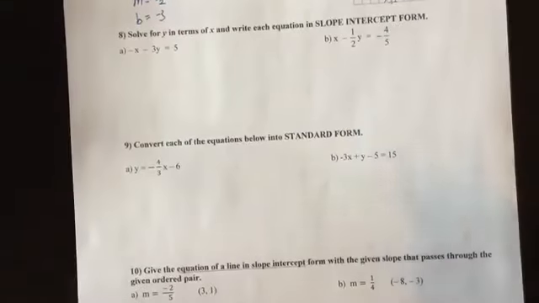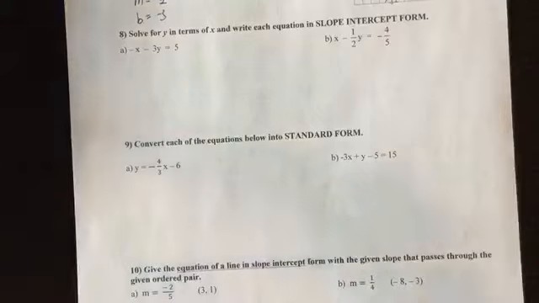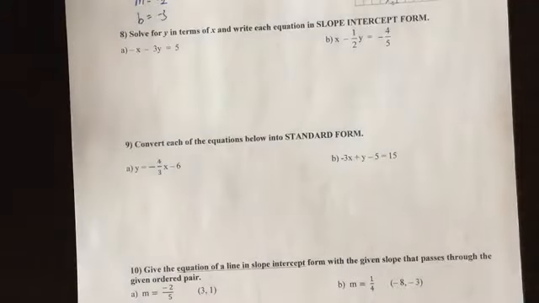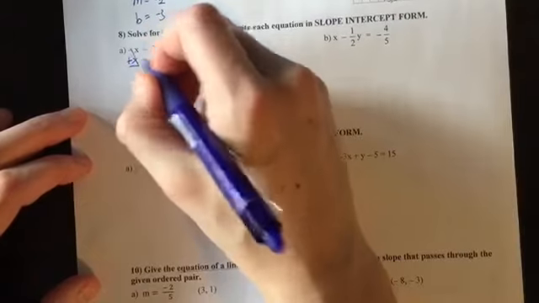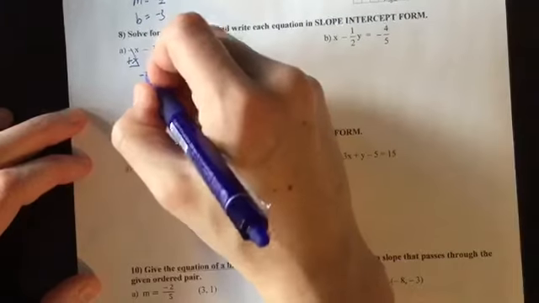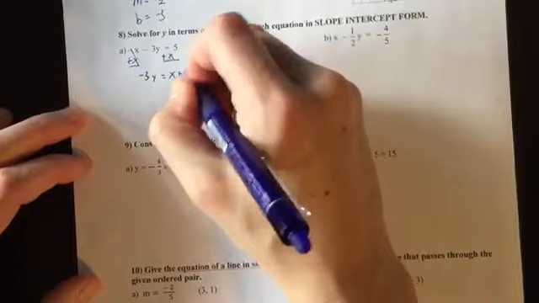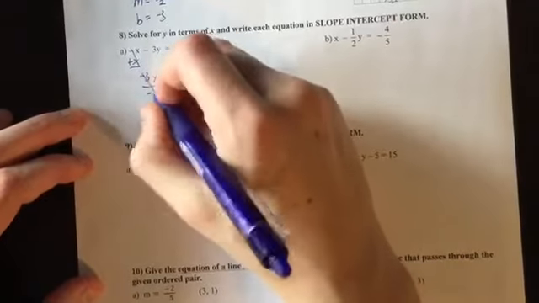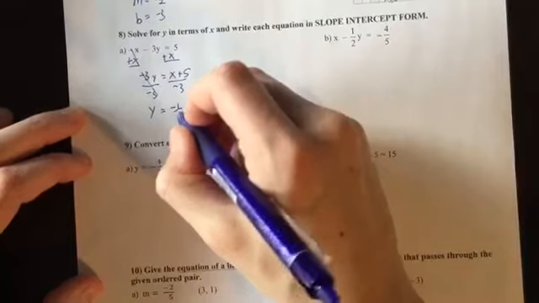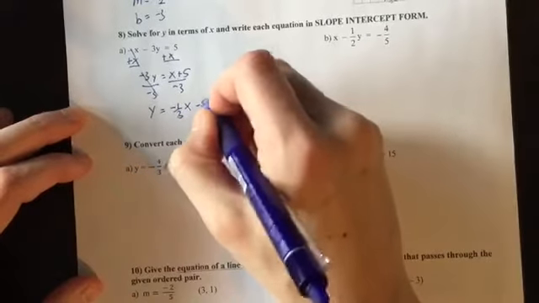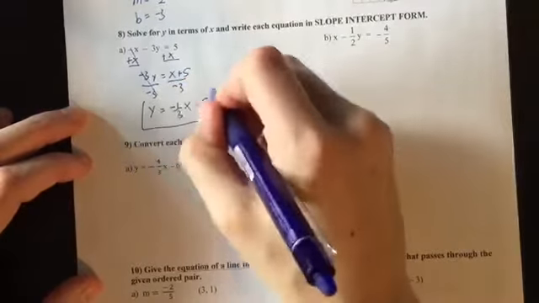On number 8, we're solving for y in terms of x, which means writing the equation in slope-intercept form, probably one of the most important skills for this unit. So we'll add x to both sides. -3y equals x plus 5. Divide both sides by -3, and we get y is equal to -1/3 x minus 5/3.